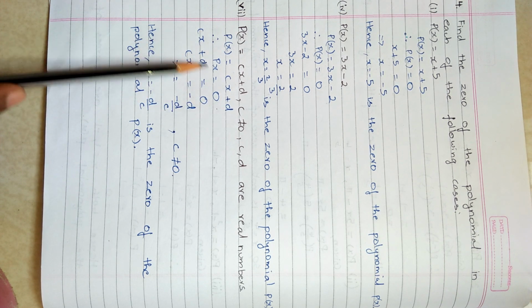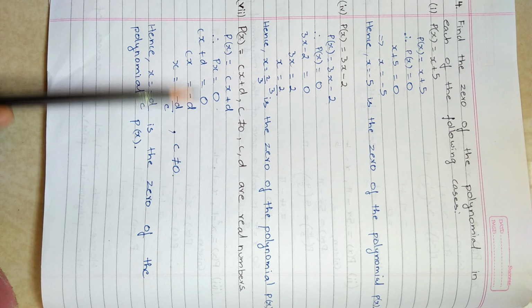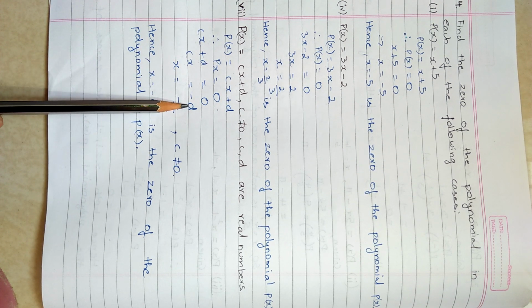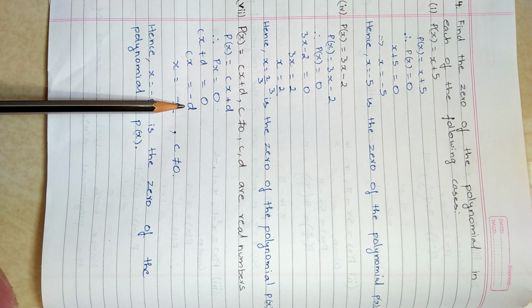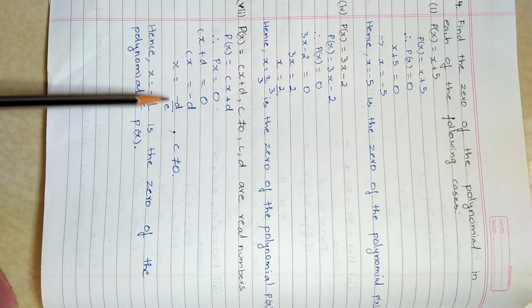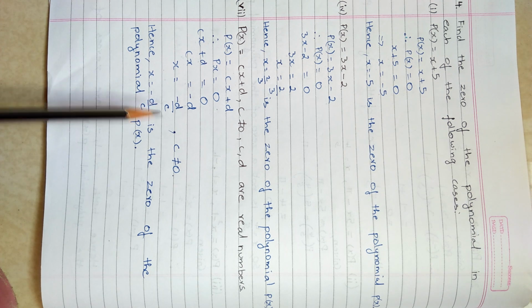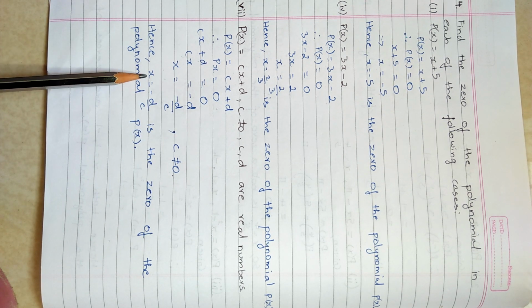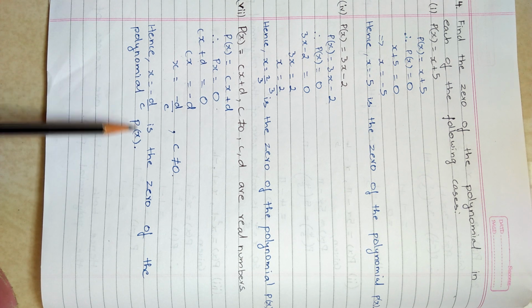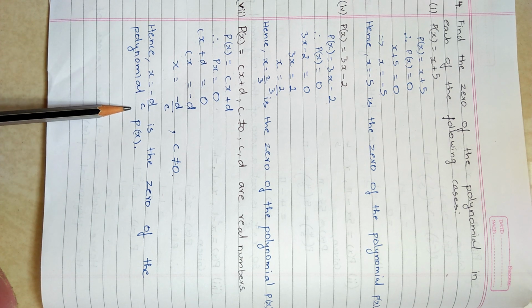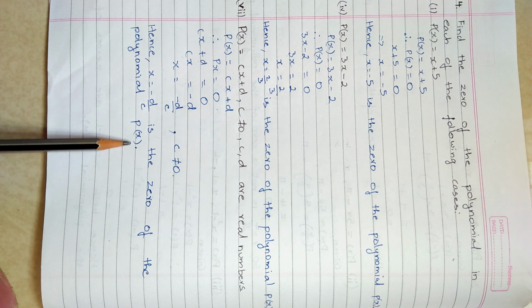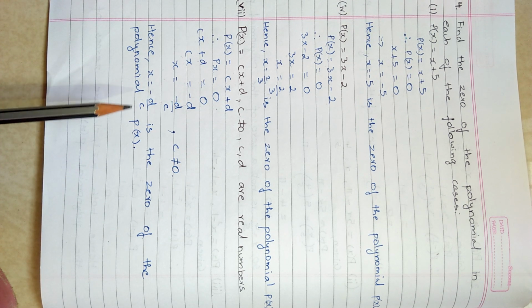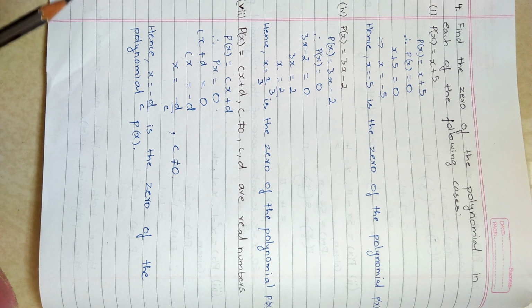The same procedure. So therefore cx plus d is equal to 0. Transpose d to the RHS. This becomes cx is equal to minus d. Transpose c to the right hand side. x will be equal to minus d by c, where c is not equal to 0. Hence x equals minus d by c is the 0 of the polynomial p of x. So we have just seen how to find the 0 of the polynomial. So with this we complete this exercise. Thank you.